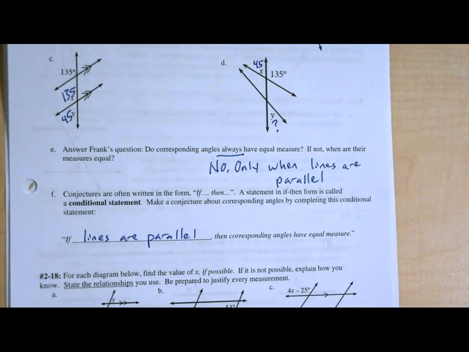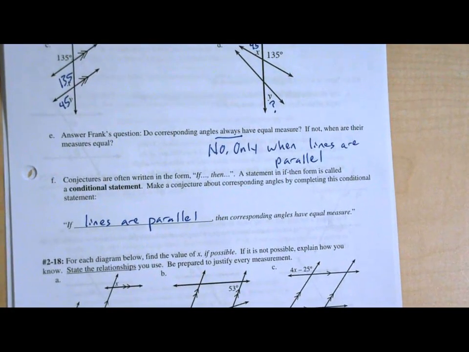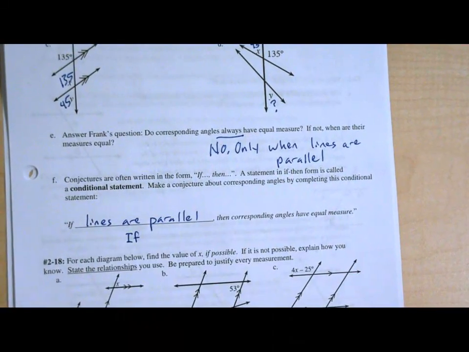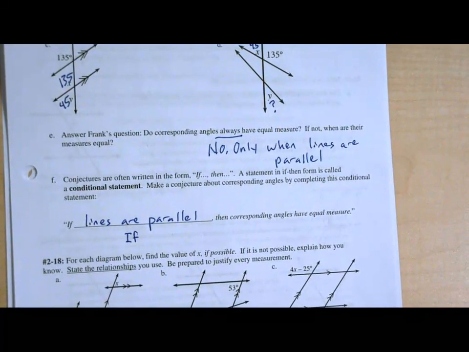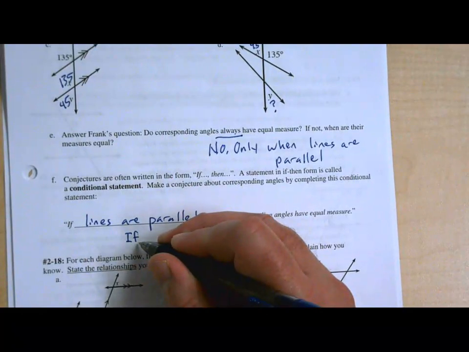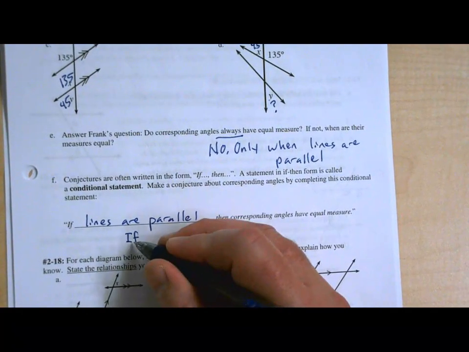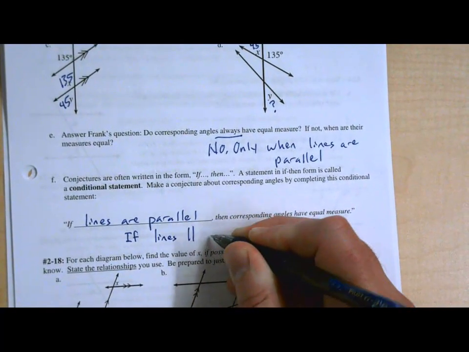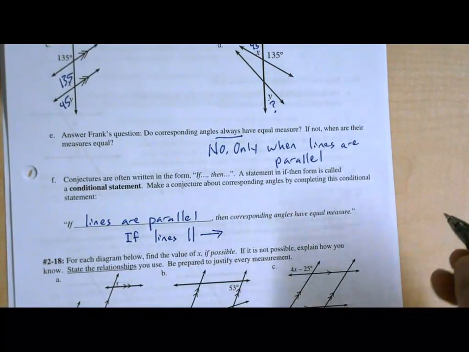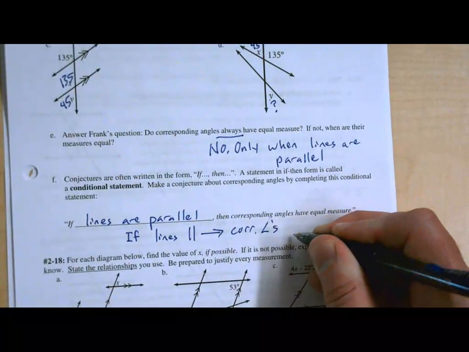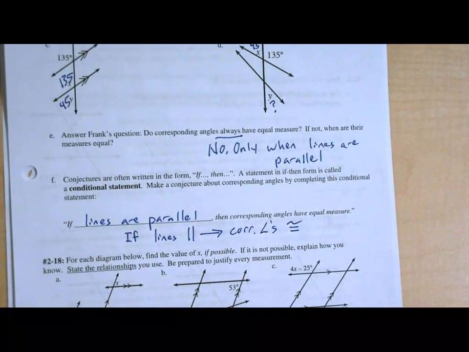I'm going to show you a little preview, and we'll see this in the next lesson. We actually can abbreviate this pretty significantly. If I were writing it out on a homework assignment, I would say if lines are parallel, then corresponding angles are congruent or equal.